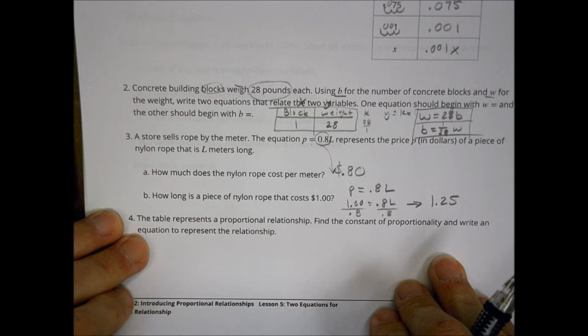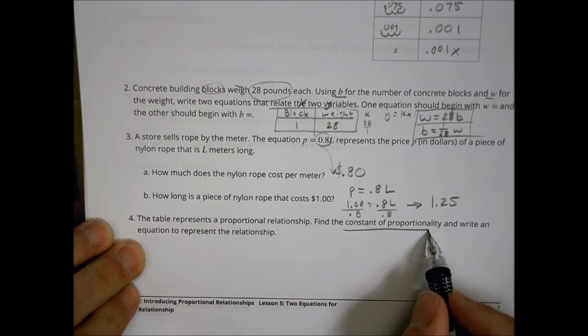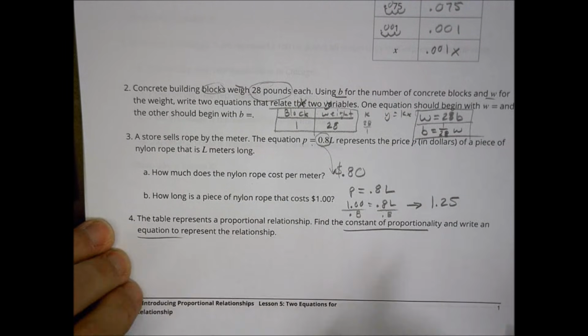The table represents a proportional relationship. Find the constant of proportionality and write an equation. So we want to find the constant and write an equation for this table right here.